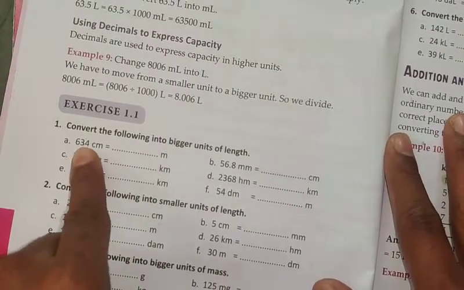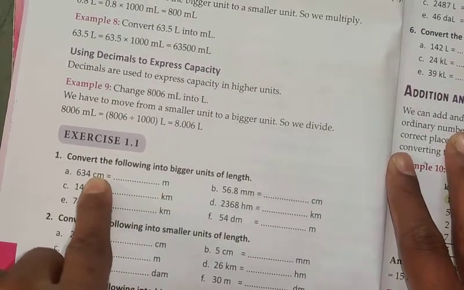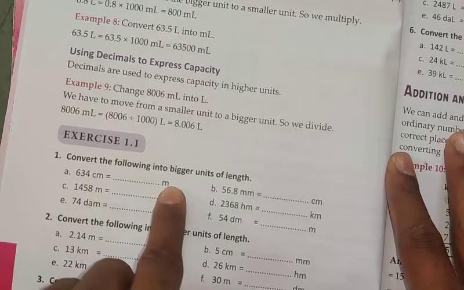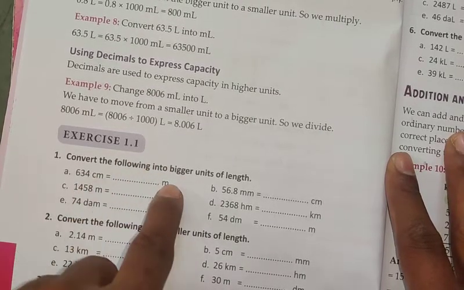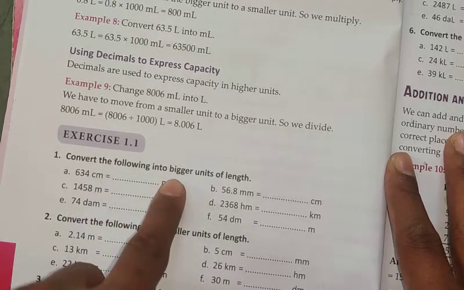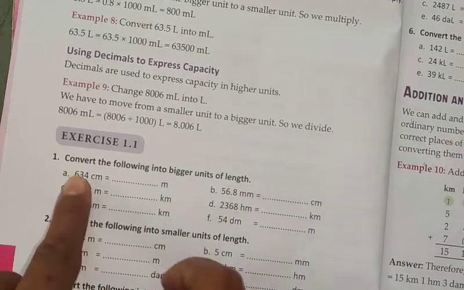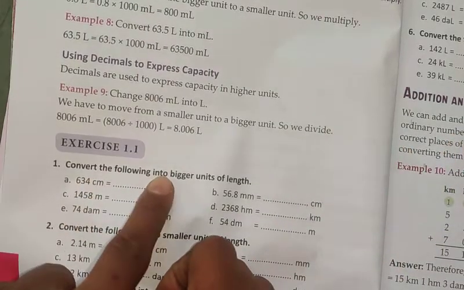Look here. 634 centimeter is equal to dash dash meter. If it is given in centimeter and you have to convert it into the meters, means smaller unit is given, you have to convert it into the bigger unit. म्हणजे स्मॉल टू बिग करायला गेला की नंबर कसा होणार आहे, तर छोटा होणार. Look how to convert it one. 634 centimeter is equal to dash dash meter.